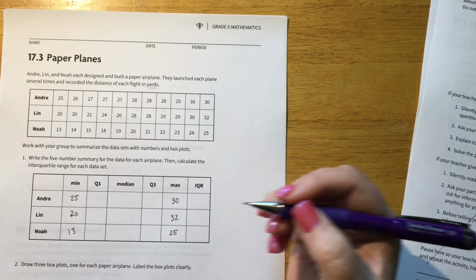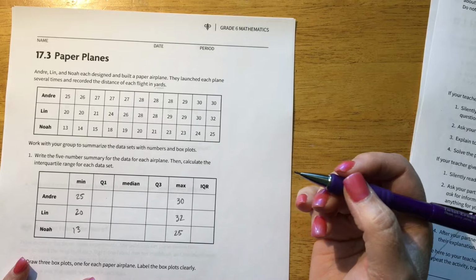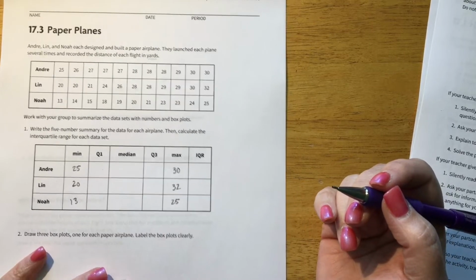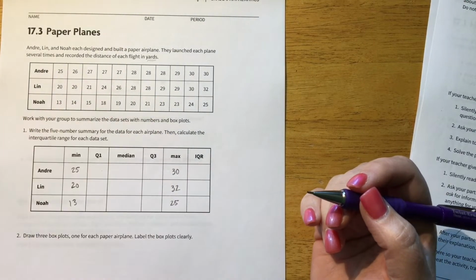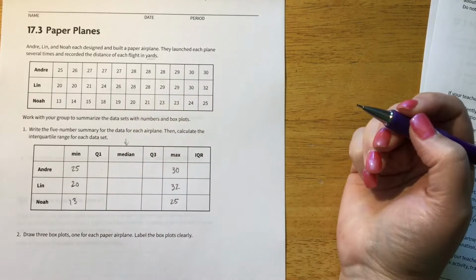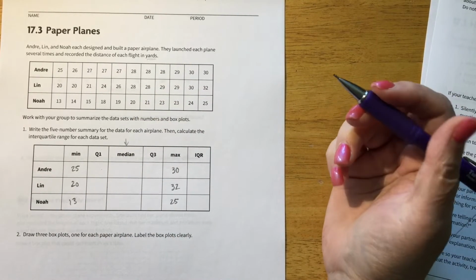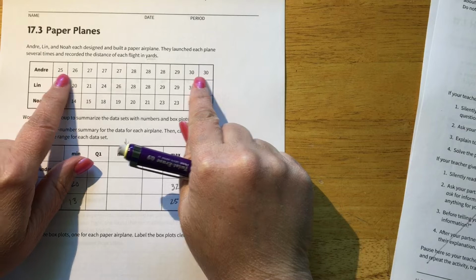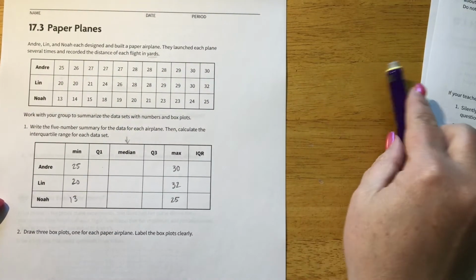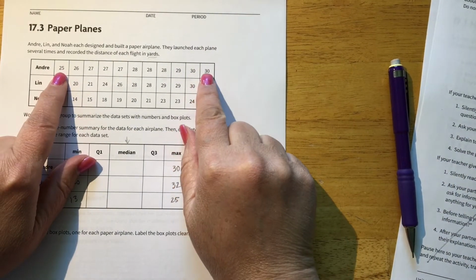Awesome. Okay. Now we need to find, what's the next thing we can find? Knowing the minimum and the maximum and our data values, the next thing we need to find, of course, is the middle, the median, right? We do that by finger squeezing. We know how to do that. Pretty straightforward. So let's do it for Andre first.